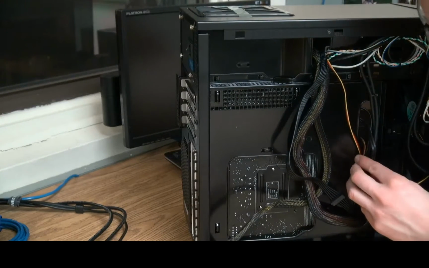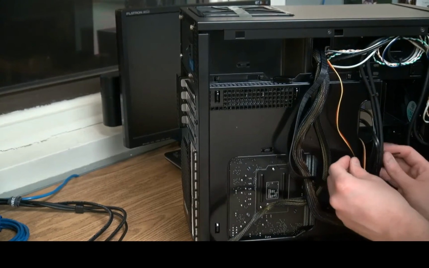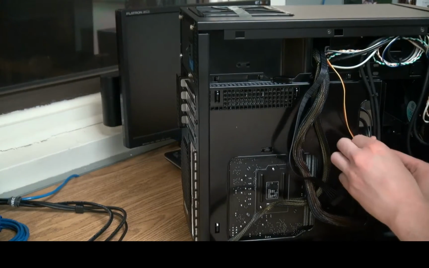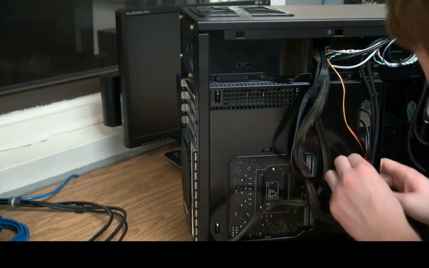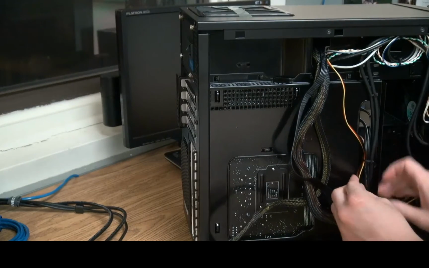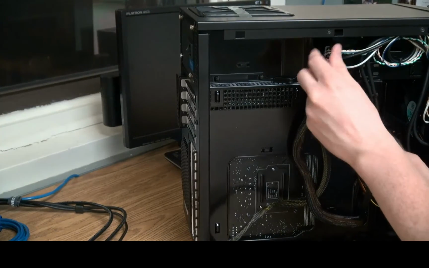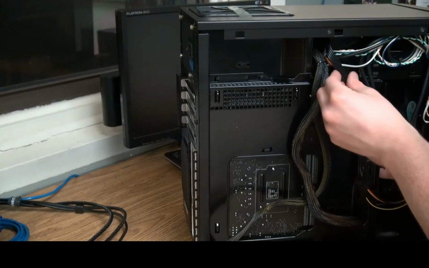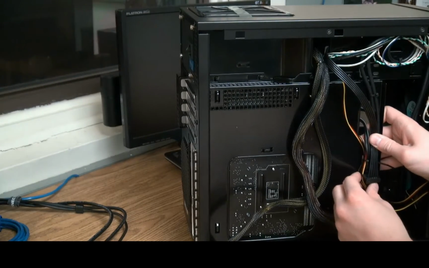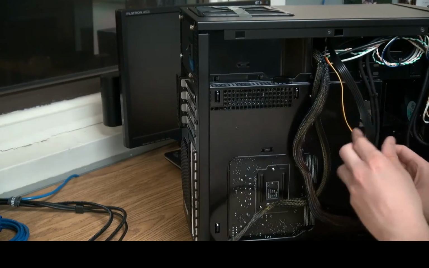I don't want to run our zip tie right through all those cables. Alright, should be good. Oh, we could do this one too, actually. I might just go ahead and do additional zip ties.